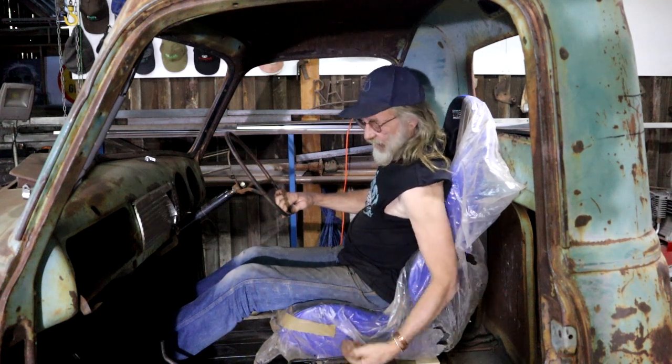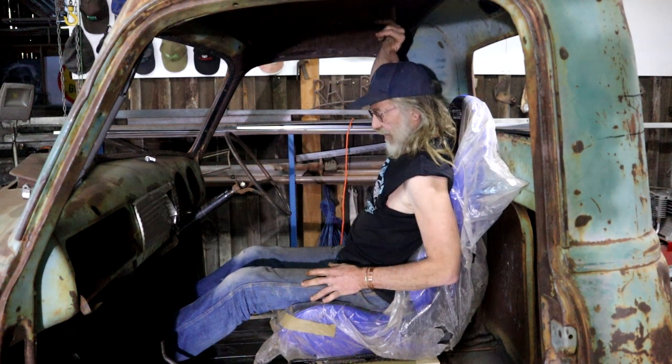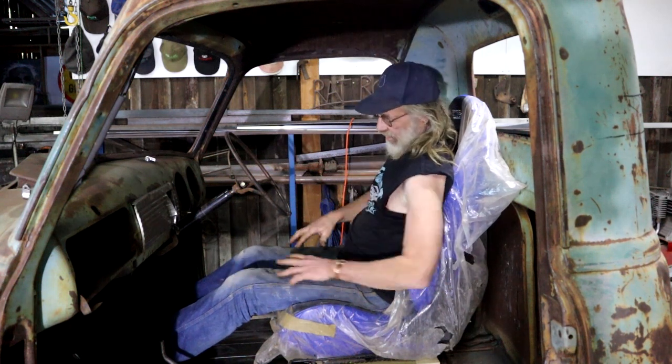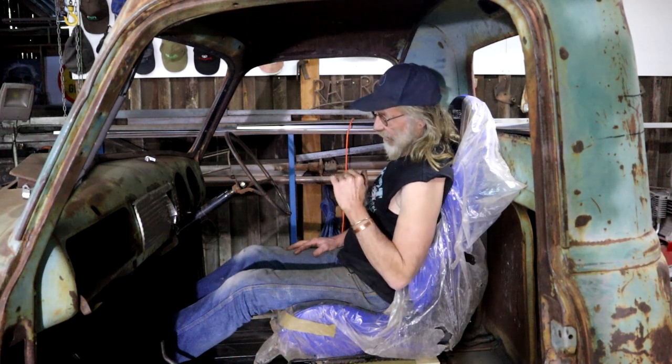So I think I've pretty much established my seat height off of the floor, because that's obviously going to affect what goes on up here. I feel that I'm sitting nicely here. I don't want my seat any lower. And also if I go lower, then I'm going to start having a vision problem across the top of the hood. So I'm pretty happy with this.